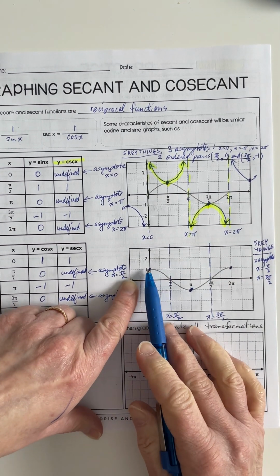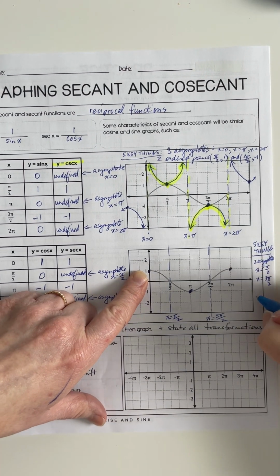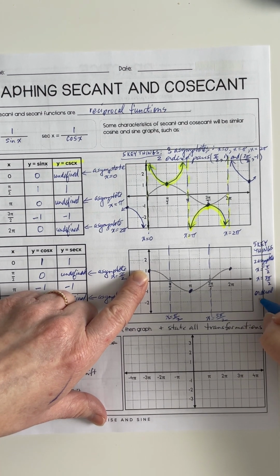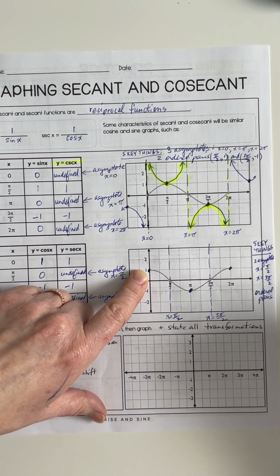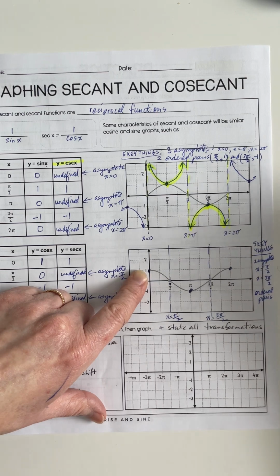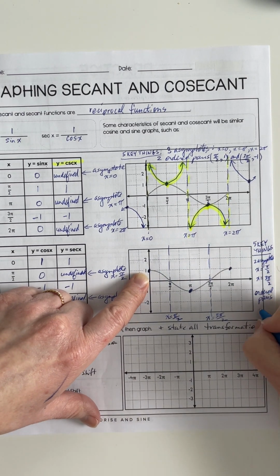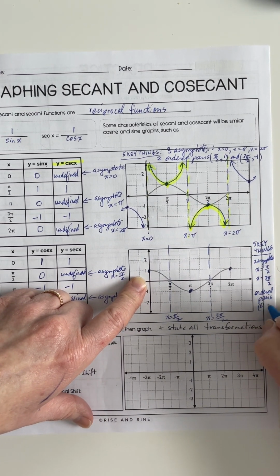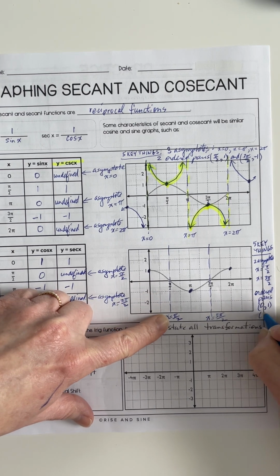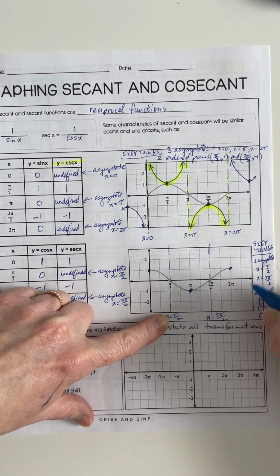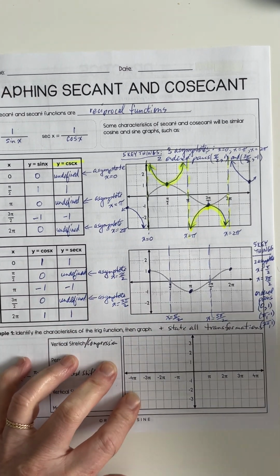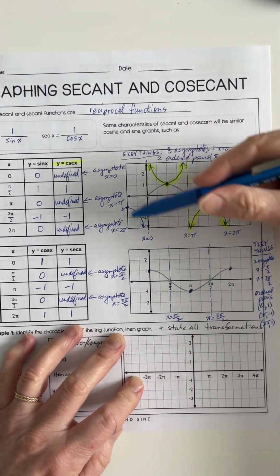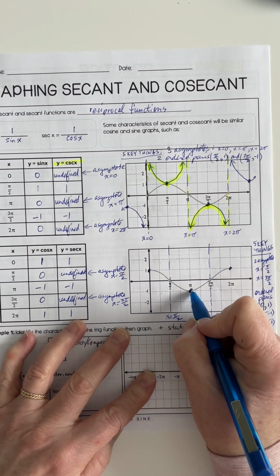And we have 3 really good points, ordered pairs. Of course, there's an infinite number of other ordered pairs that are also here in between, but these are good values for us to remember. 0, 1, pi, -1, and 2 pi, 1. All right. From there, it takes the same shape as our cosecant function did.